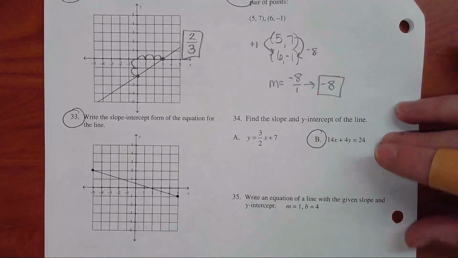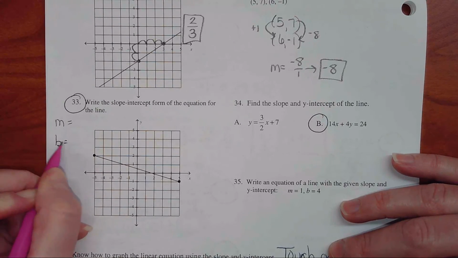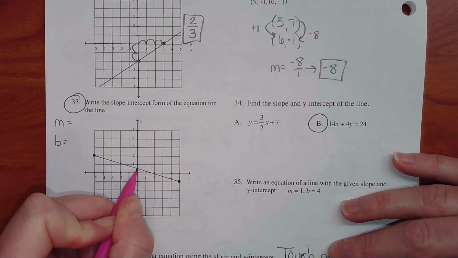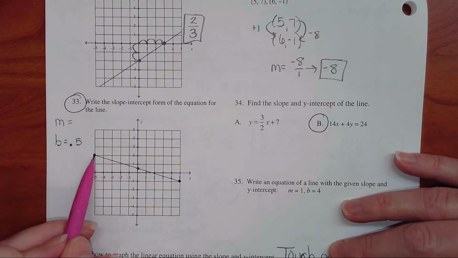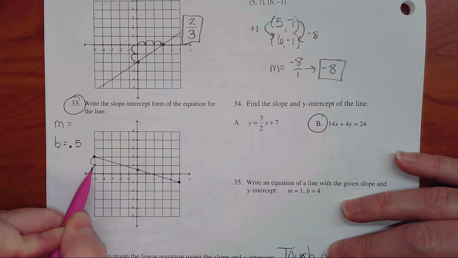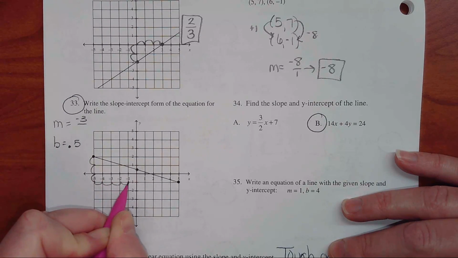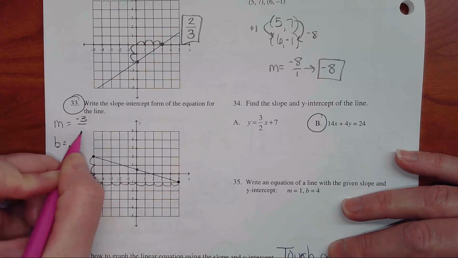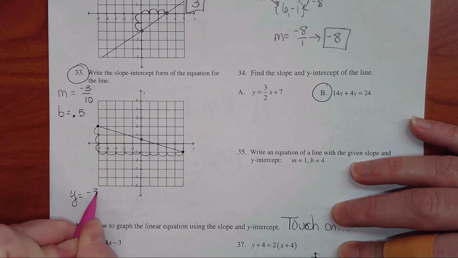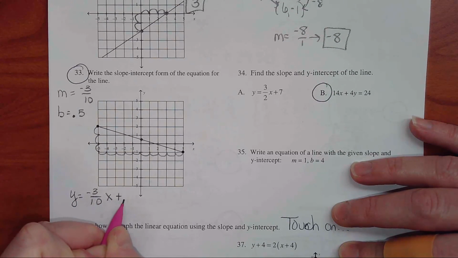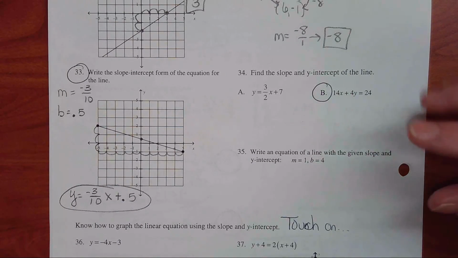33, to write the slope-intercept form, you need to know your slope and you need to know your y-intercept. Y-intercept is where your graph is crossing the y-axis. This one's kind of junky, but it looks like it's at 0.5. So then to find the slope, you go from point to point, and I go 1, 2, 3 down, and then 10 to the right. This is a junky one, sorry guys. So then you would write it as y equals negative 3 over 10 x plus 0.5. That one's junky. All right, I'm going to start the next video with number 34.